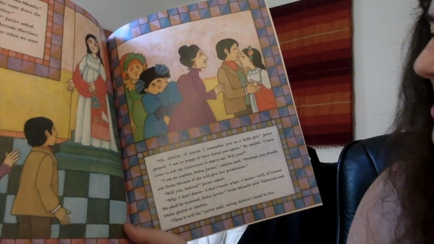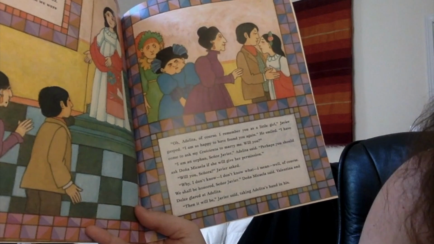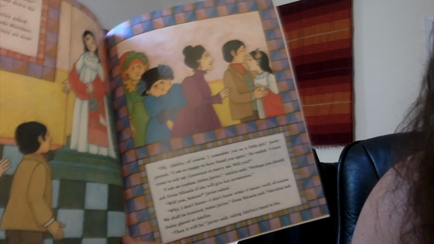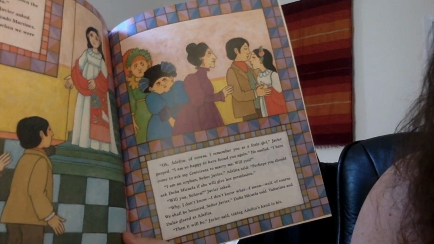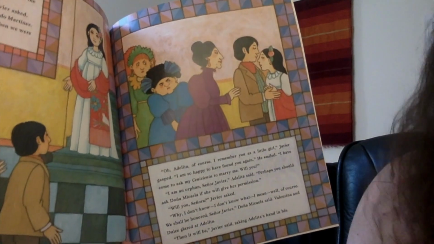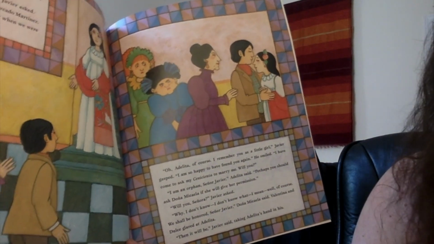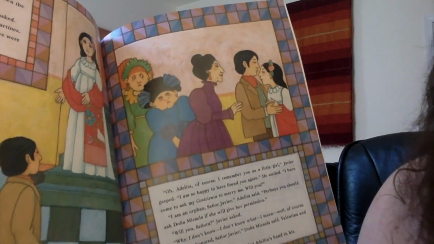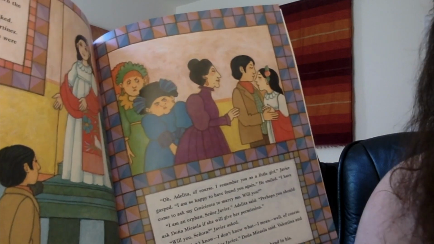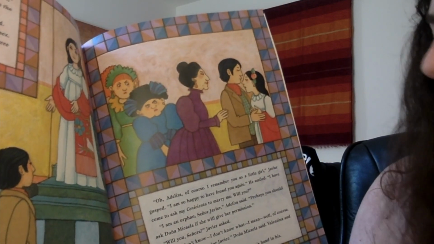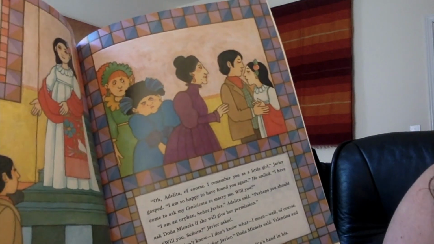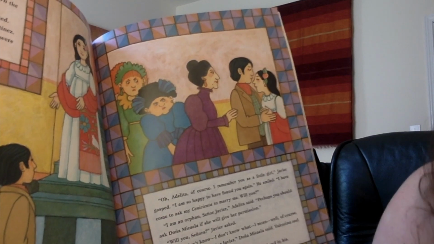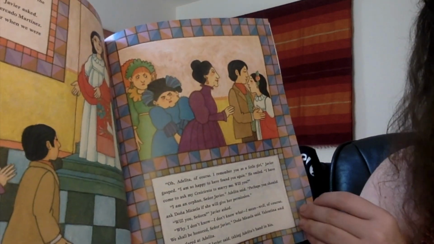Oh, Adelita, of course. I remember you as a little girl, Javier gasped. I am so happy to have found you again. He smiled. I have come to ask my Cenicienta to marry me. Will you? I am an orphan, Senor Javier, Adelita said. Perhaps you should ask Doña Michela if she will give her permission. Will you, Senora? Javier asked. Why, I don't know what, well, of course, we shall be honored, Senor Javier, Doña Michela said. Valentina and Dulce glared at Adelita. Then it will be, Javier said, taking Adelita's hand in his.